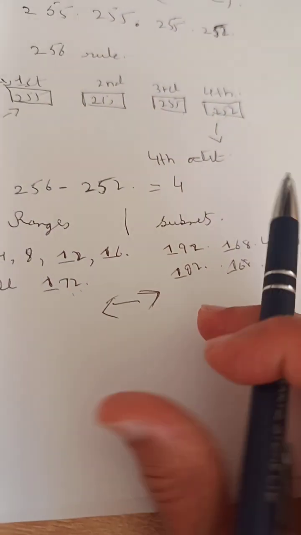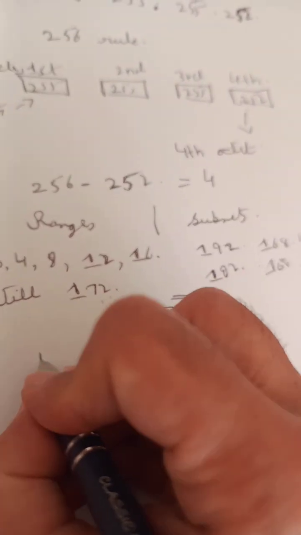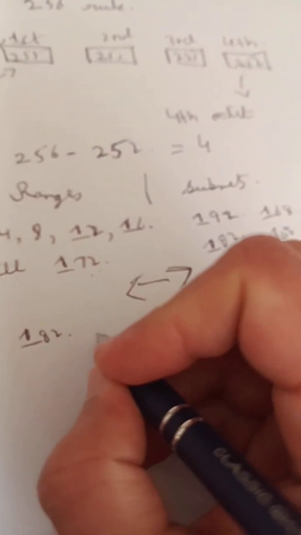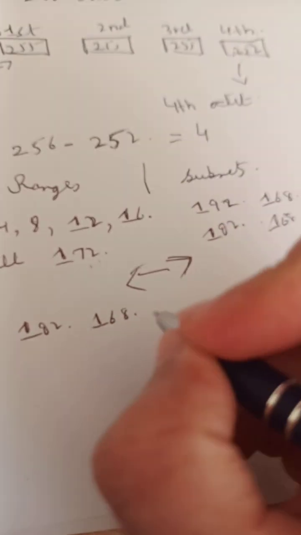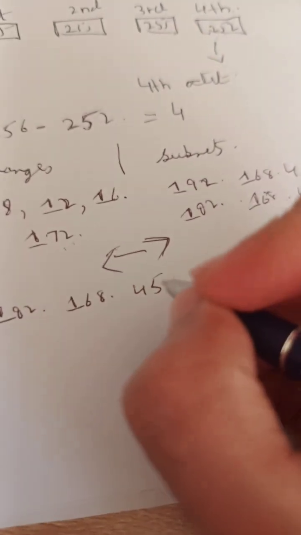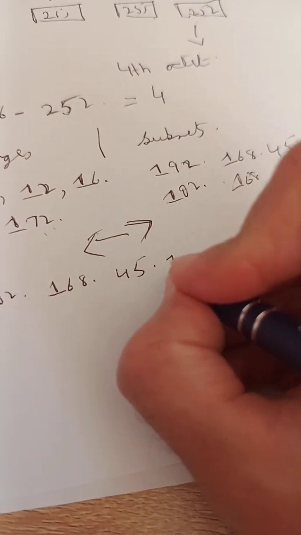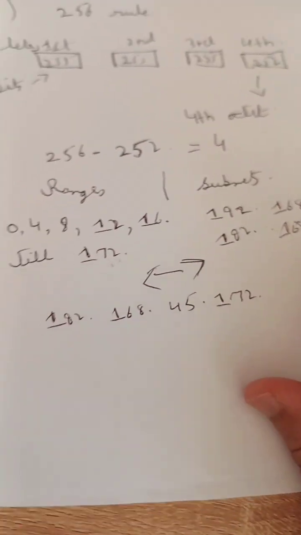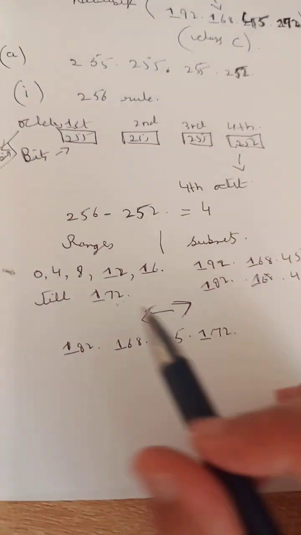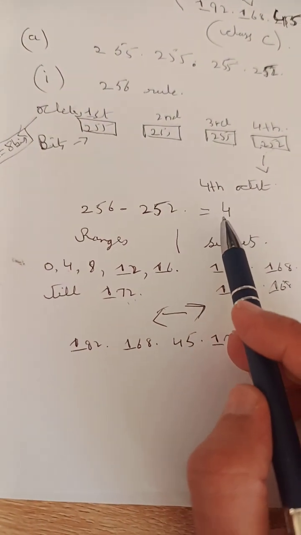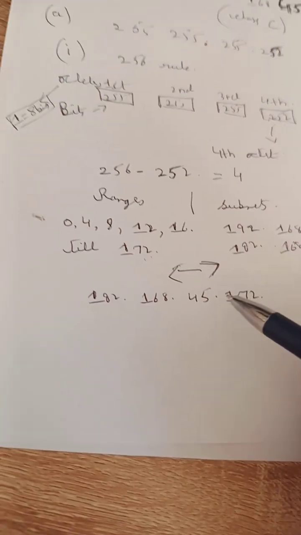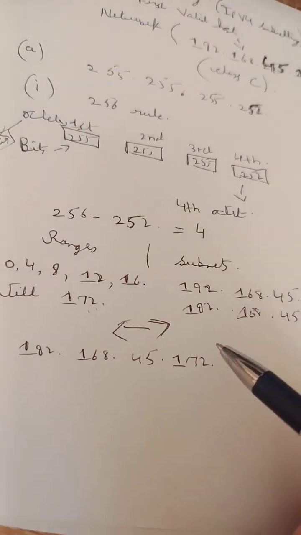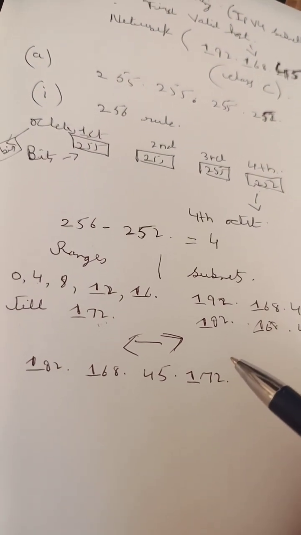Now the given network that we had was 192.168.45.170. Now in comparison with this one, we add 4 more values. If we add 4 more values, that's gonna be what?